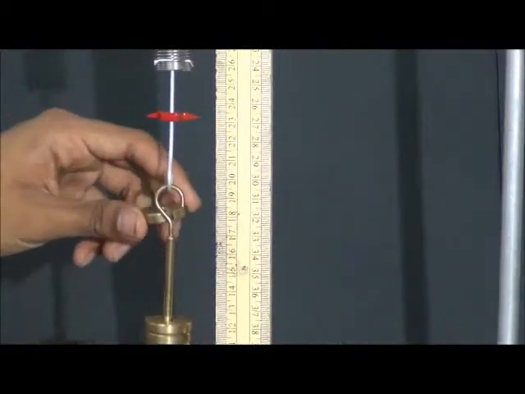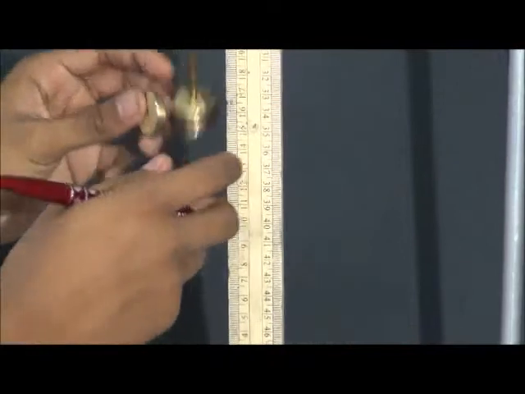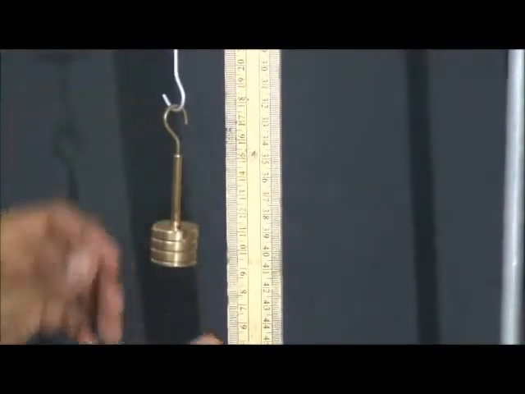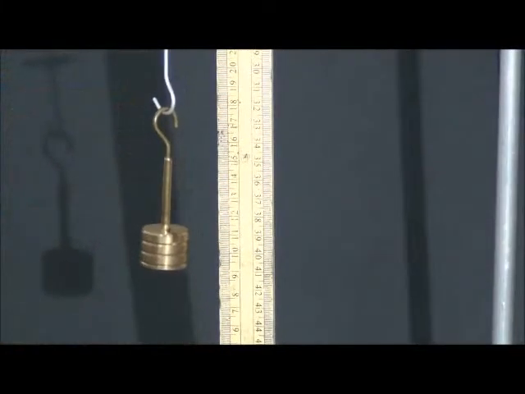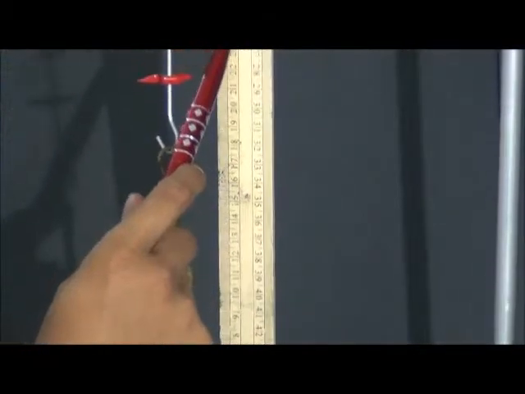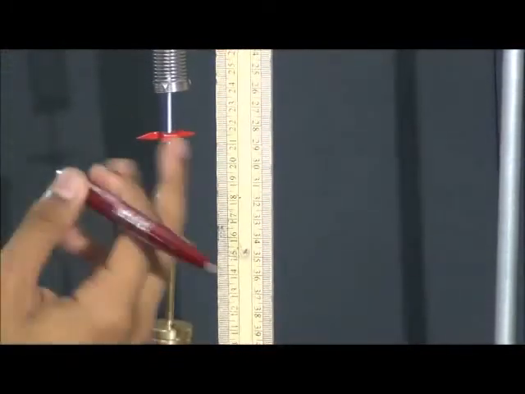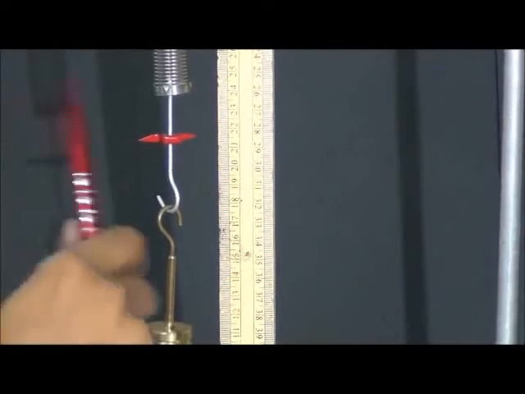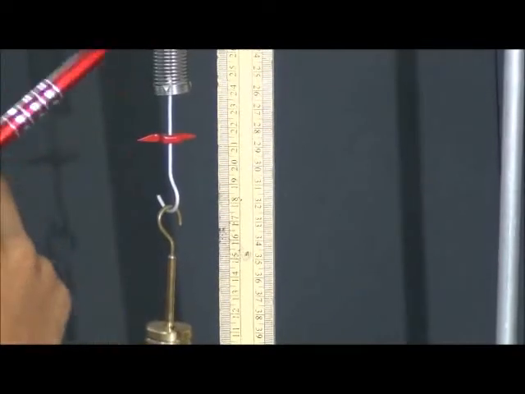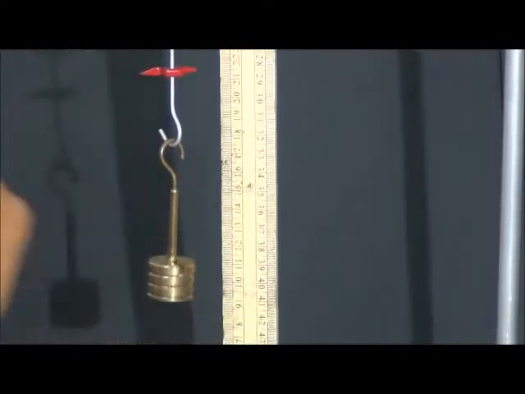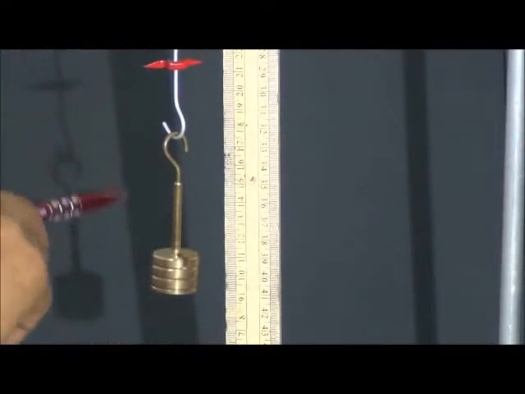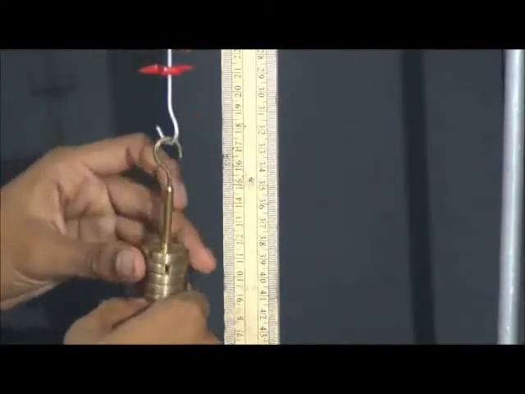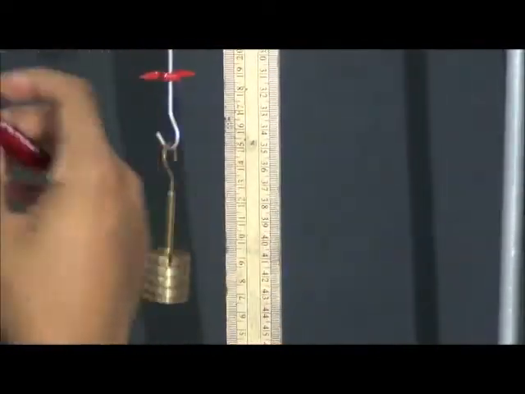We add more, 0.8. So the length is at 24.5, so the length is 15.5, or the extension is 8 centimeters. So we have 1 Newton. The force is 1 Newton.